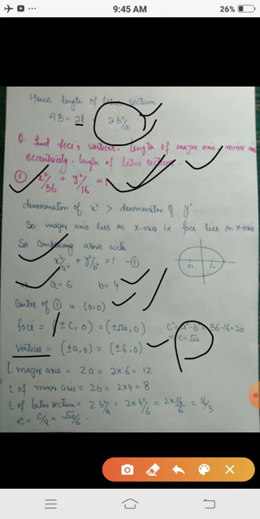Now here a is the length of the semi-major axis, which implies that the length of the major axis is twice a, that is twice 6 equals 12. Similarly, the length of the minor axis is twice b, that is 8.